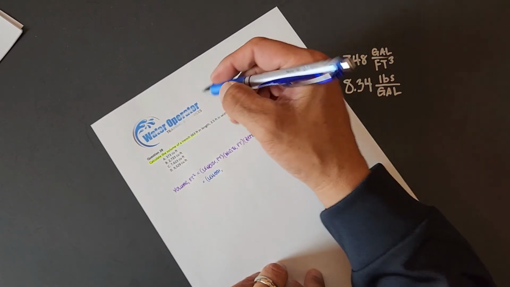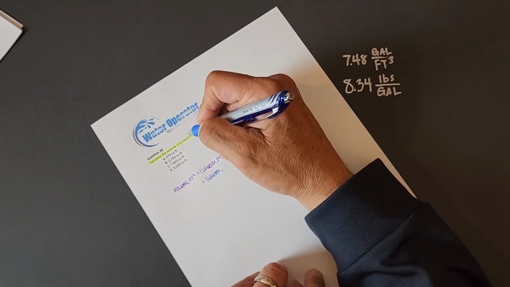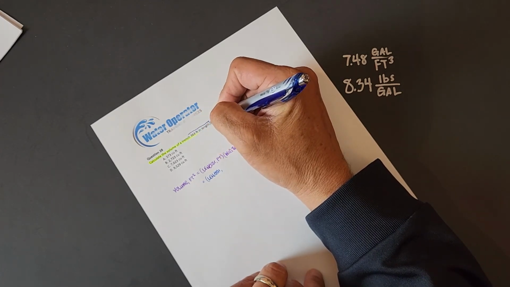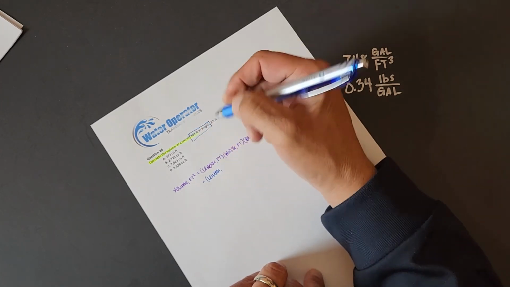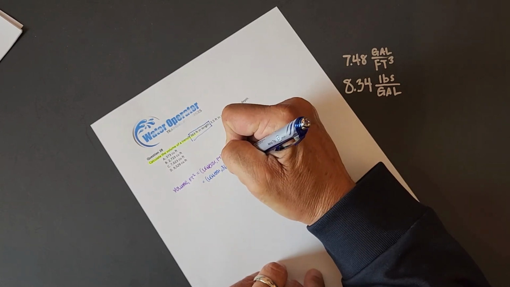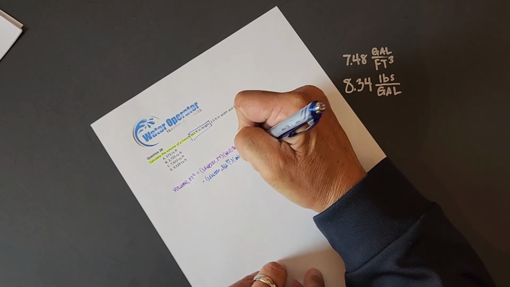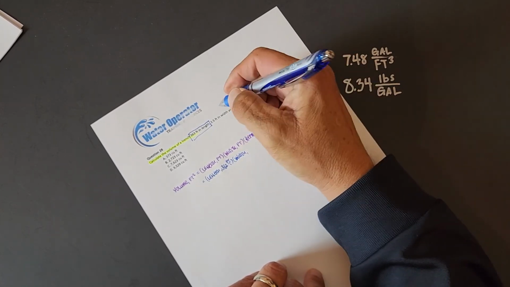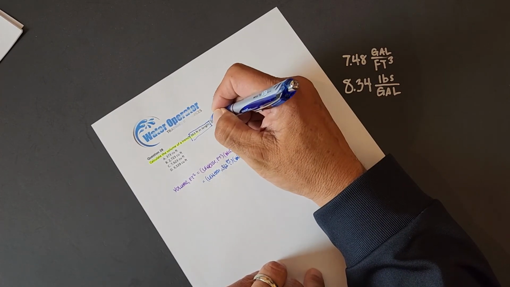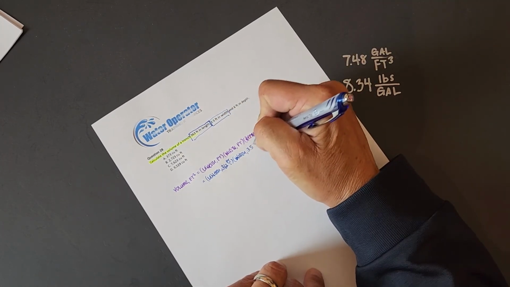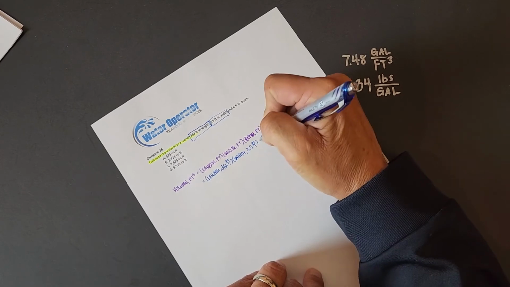The length. The volume of a trench, 360 feet in length. The width, 3.5 feet over 1.